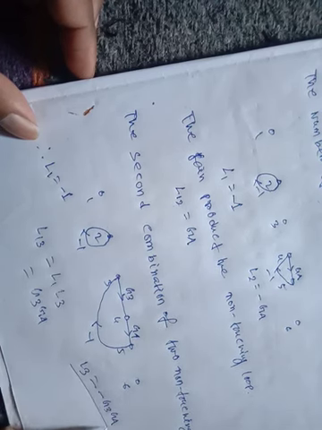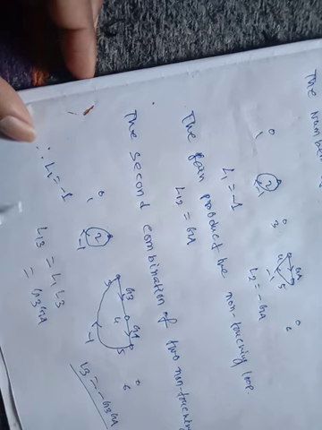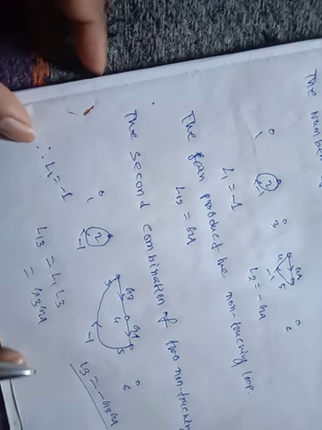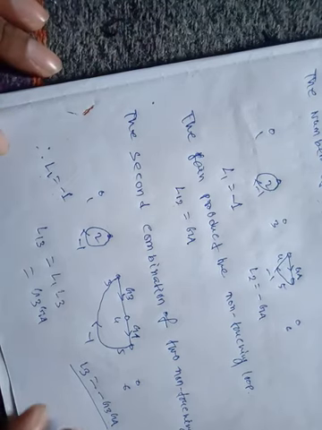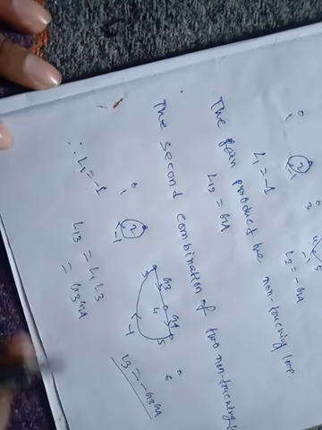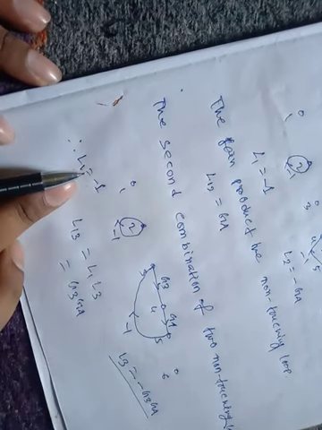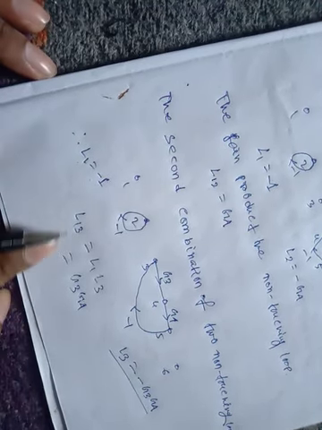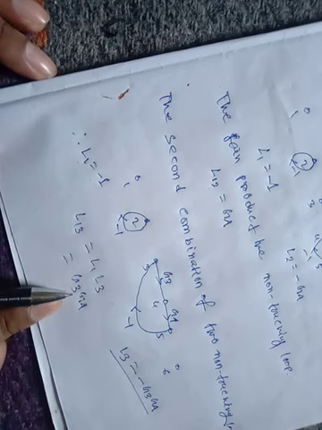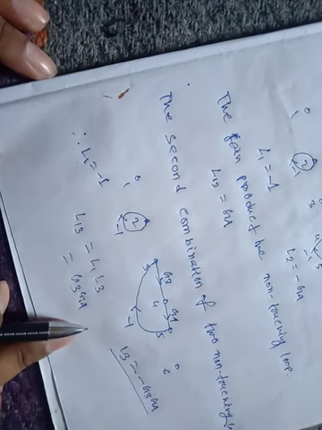The gain product of the two non-touching loops is G3 into G4 multiplied by minus 1, so the result is L13 equal to G3 into G4.